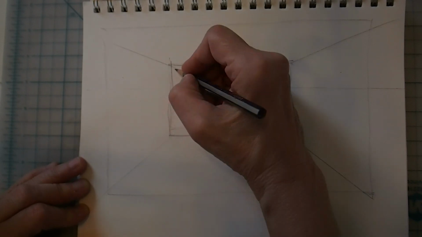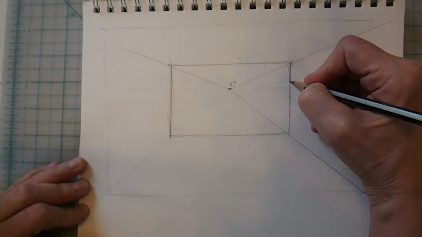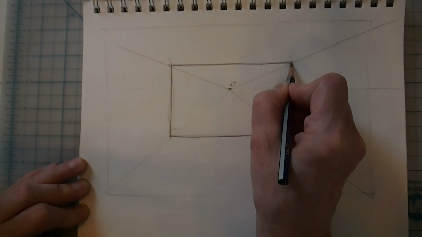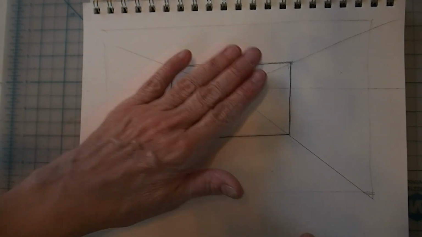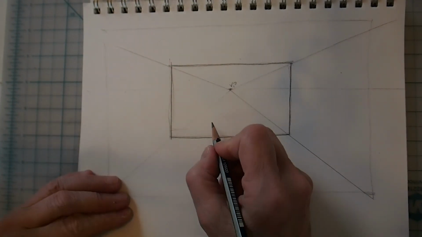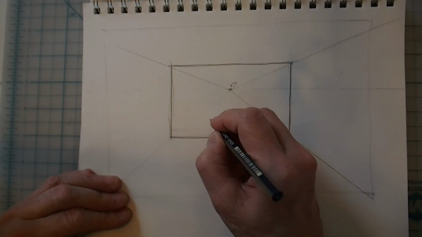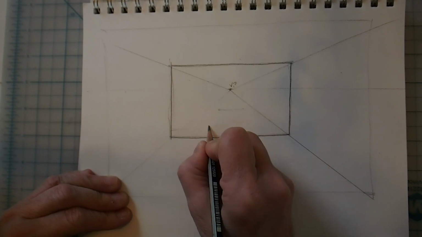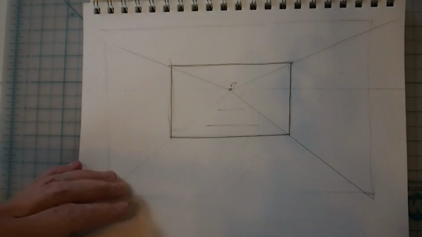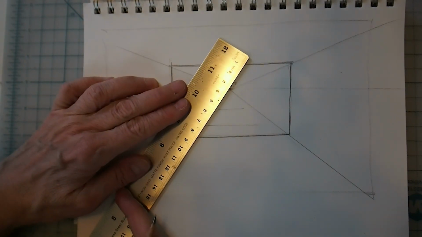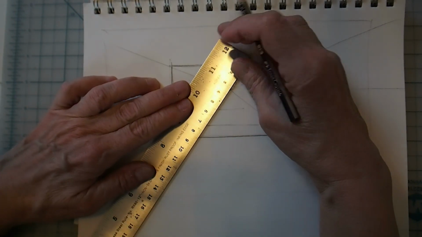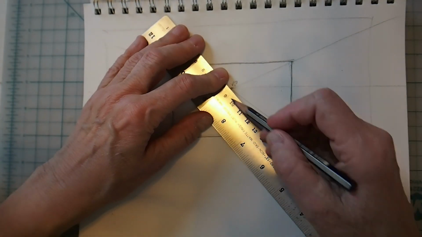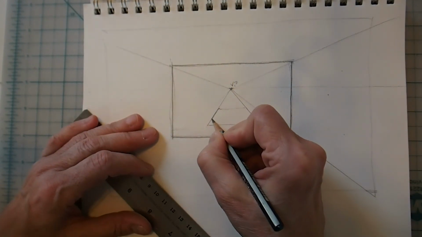All right, now the first thing we're going to add is a table. Make those lines darker so you know where you are. And the table is going to be in the center of the room, centered underneath the vanishing point. So you're going to draw two horizontal lines. They'll be parallel to the floor of the room. And you can make them whatever length you want. I would suggest making them about like that. Then you take your ruler, go from the vanishing point to the edge of the lower line. All right. And now you've created your tabletop.